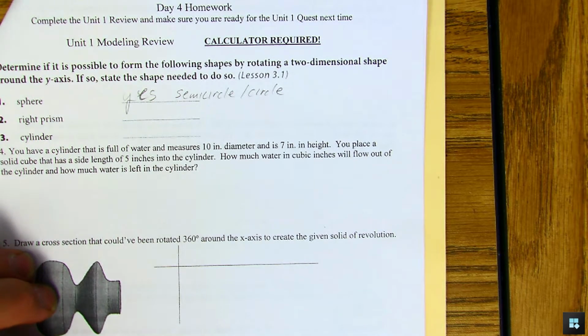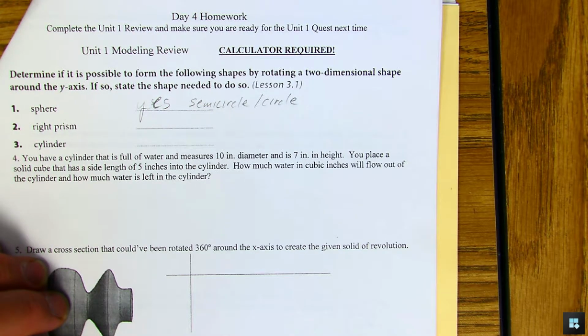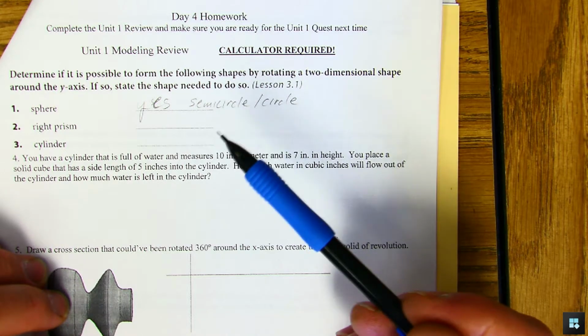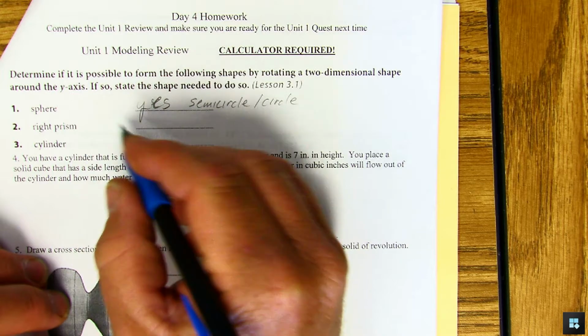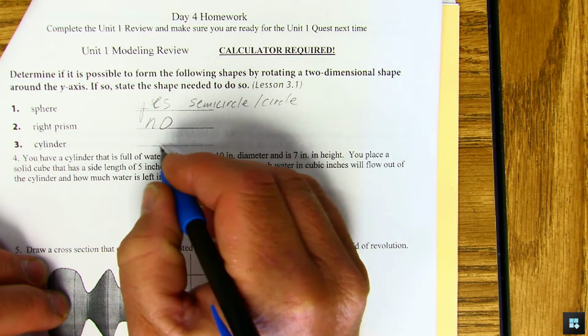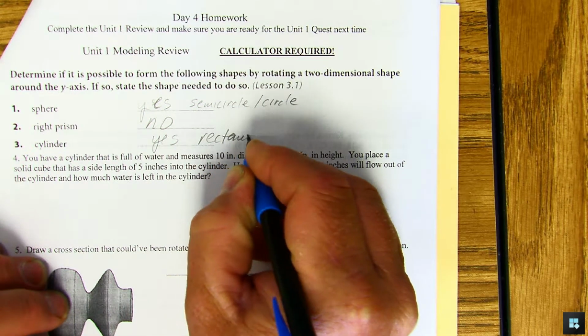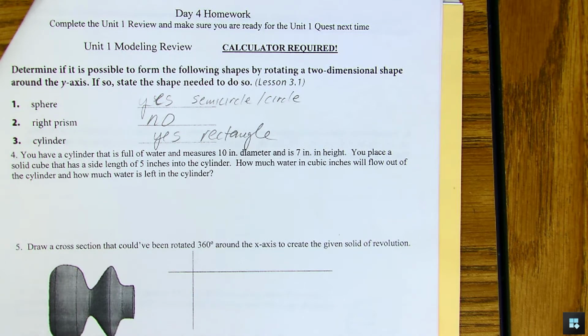Perfect. So, how about a right prism? Well, the only problem is as you rotate things around an axis, it's going to create circular things. There's no way to make a right prism. A cylinder, yes, you would need some kind of rectangle. And as you rotate it, then it becomes a cylinder.